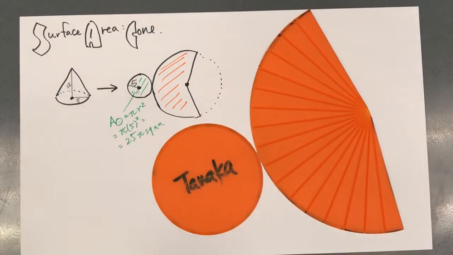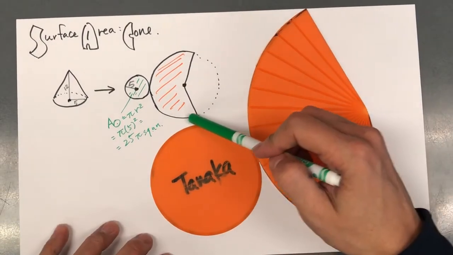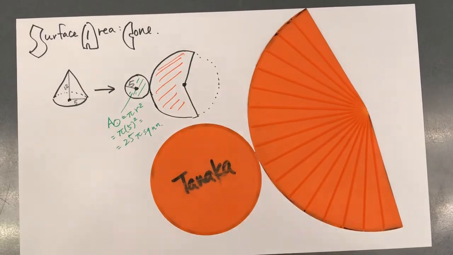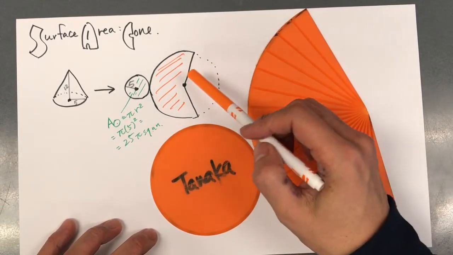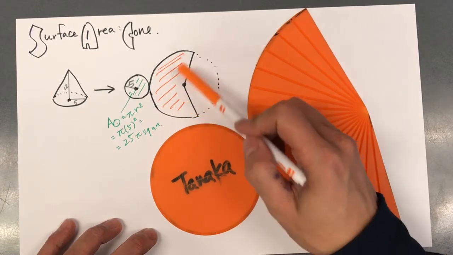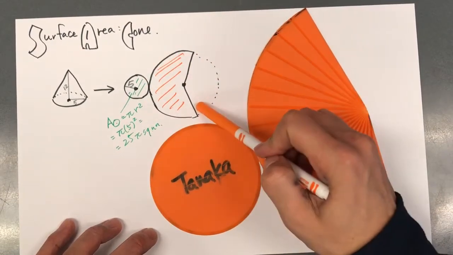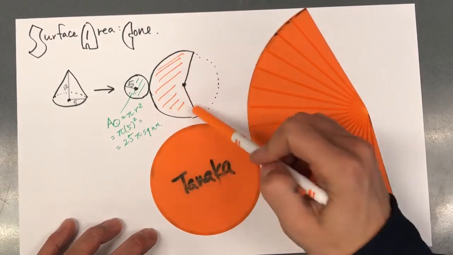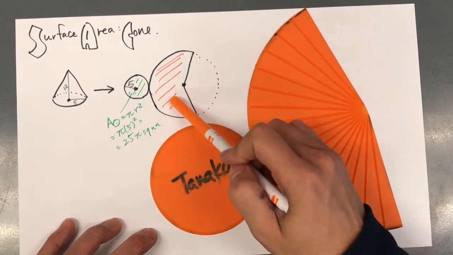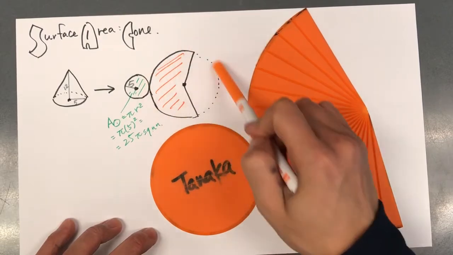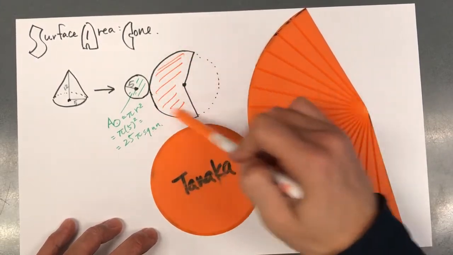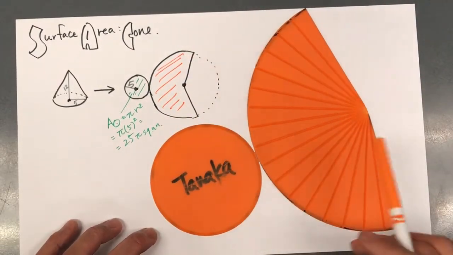The idea is if we can find the area of this big circle, and if we can find out what portion of the entire circle this piece is. So if this is only 3/5 of the entire circle, then the area should be 3/5 of the area of the big circle. So let's find that out.